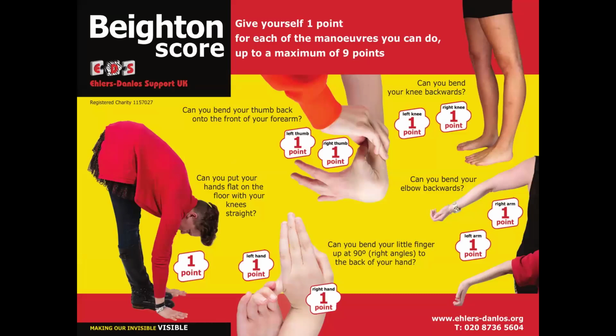We'll jump into an important topic called joint hypermobility. We have a score called the Beighton score, and this is from 1 to 9. With the Beighton score, you can detect hypermobility in the joints, and this could mean many things. If you're above 5 out of 9, you're definitely hypermobile.